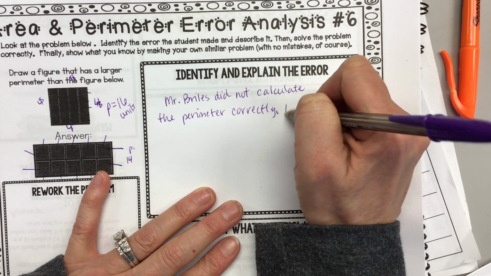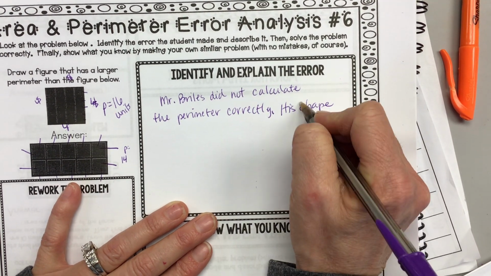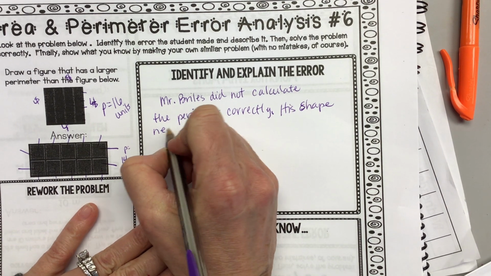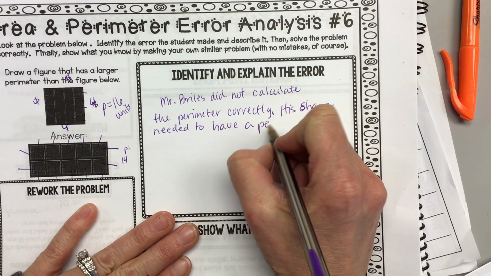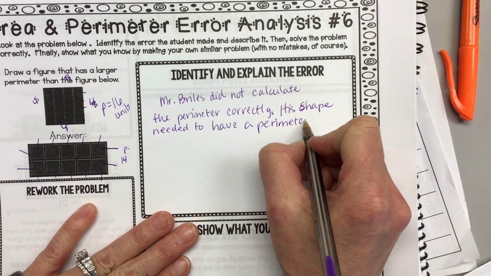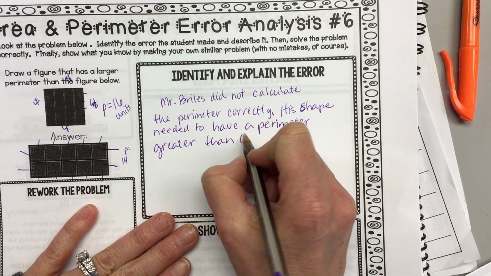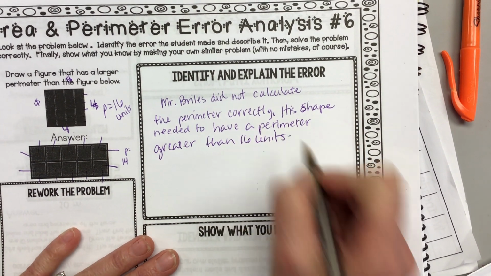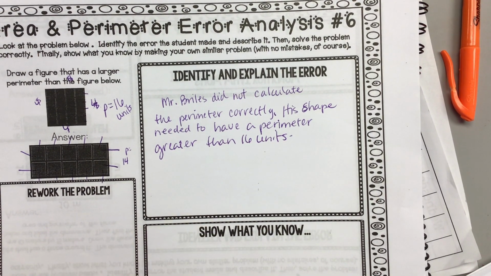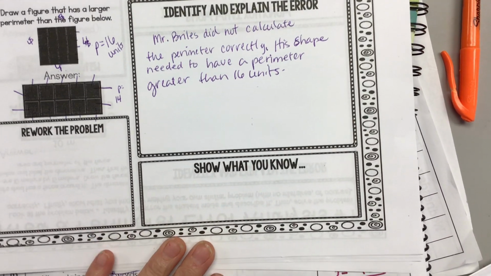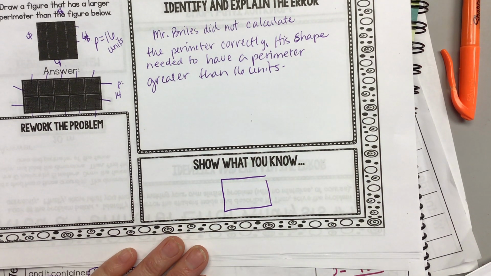Okay, his shape needed to have a perimeter greater than 16 units. Okay, so what can you draw down here that would have a perimeter greater than 16? What dimensions could you draw down here that have a perimeter greater than 16?